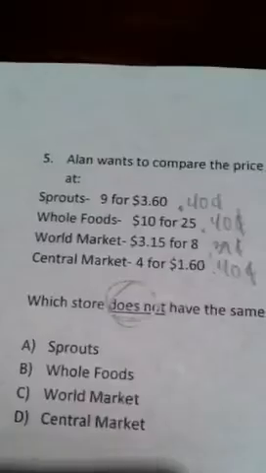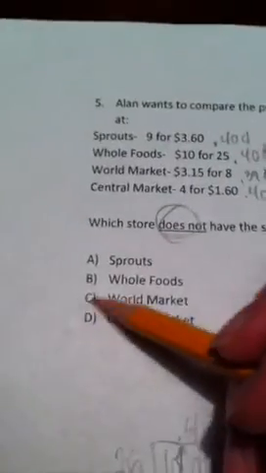Let's just do Central Market just to make sure. So $1.60 divided by 4. 4 will go into 16 4 times. 4 times 4 is 16. 0 left over. I bring up the 0. I bring up the decimal. And it is also 40 cents. So my answer is World Market is different. World Market is 39 cents and all the other ones are 40 cents. So my answer is C.